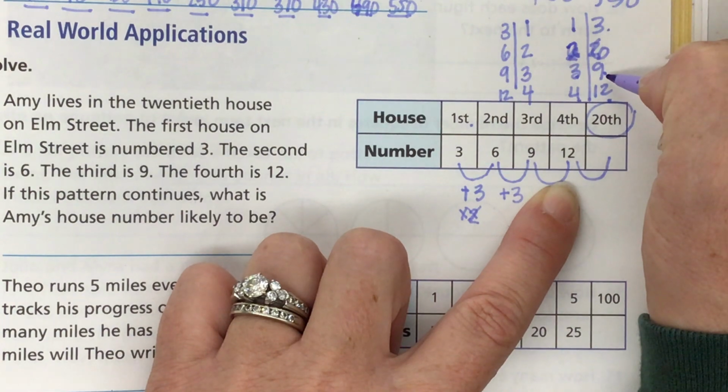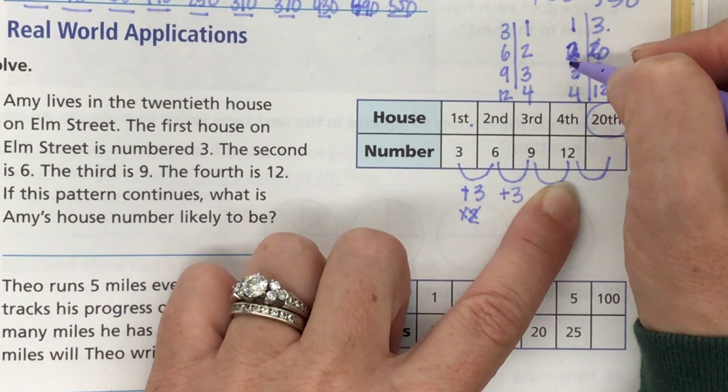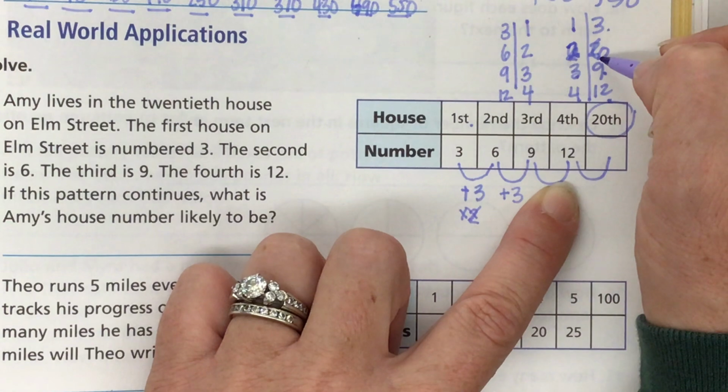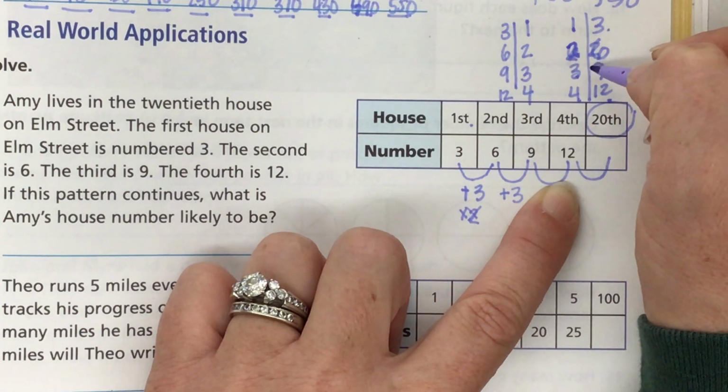Oh, wait, whoopsies. 2 times 2 is not 6. 2 times 3 is 6. Yes. I'm distracted by the pencil sharpening.